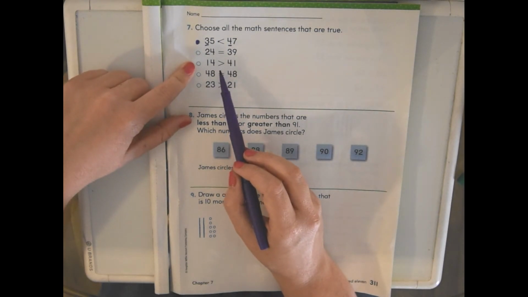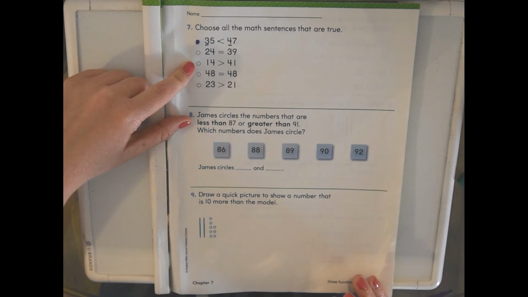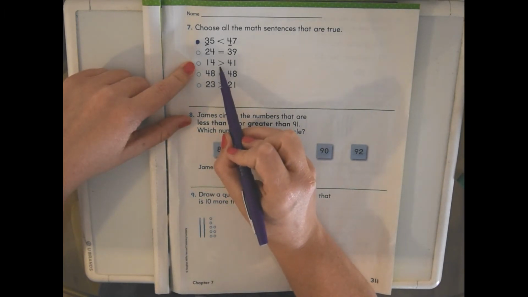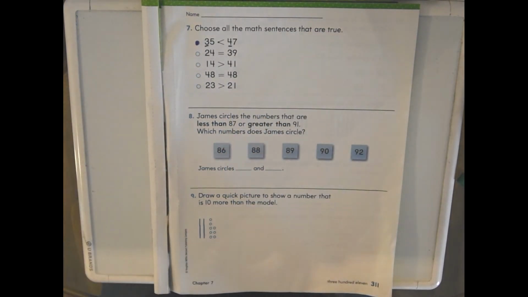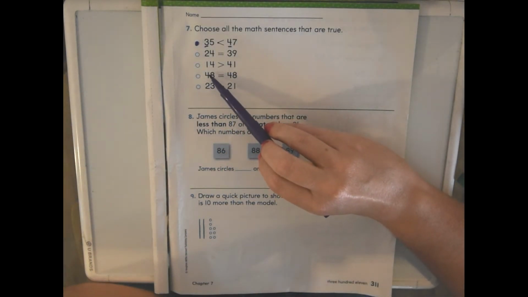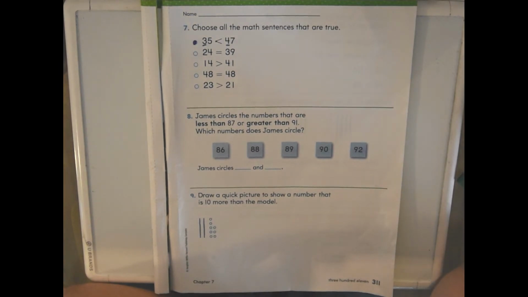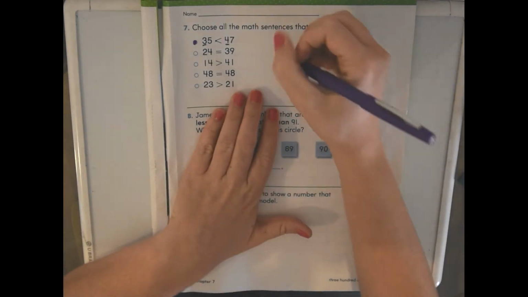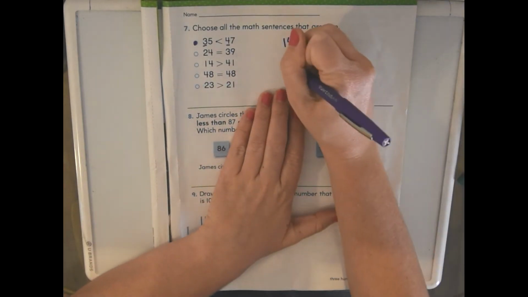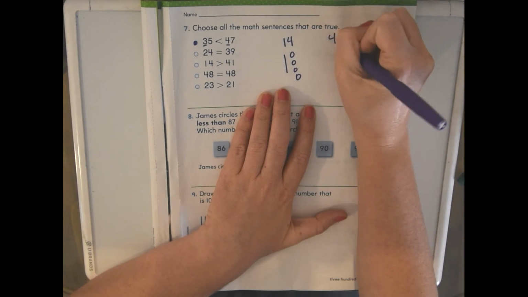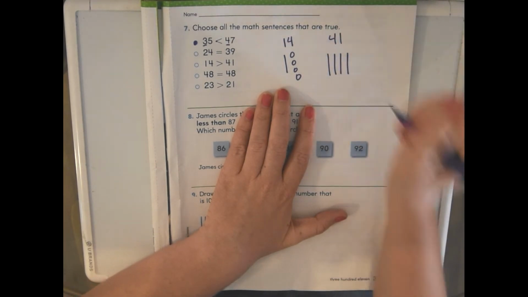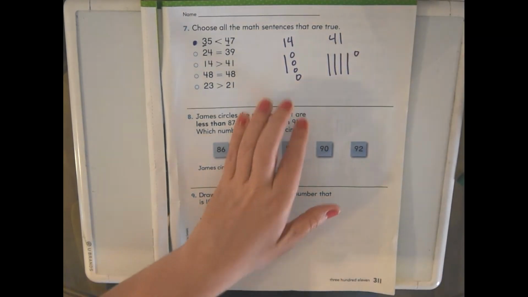Now our third one, 14. Is 14 greater than 41? This is the greater than sign because it has the open side towards the first number you would read. Is 14 greater than 41? Now, these ones can be tricky sometimes, because they have the same numbers, but they do have different tens and ones. I'm going to do a quick draw over here on the side. 14 has 1 ten and 4 ones. 41 has 1, 2, 3, 4 tens and 1 one.